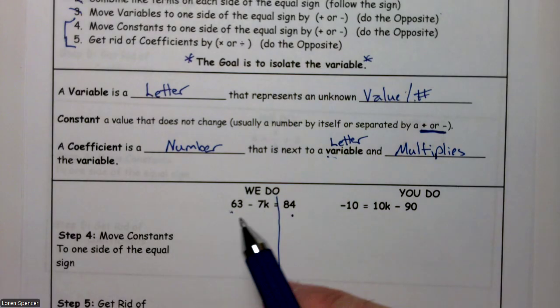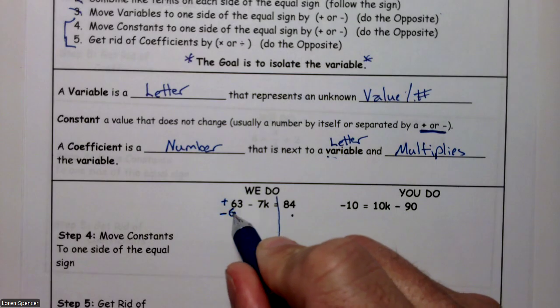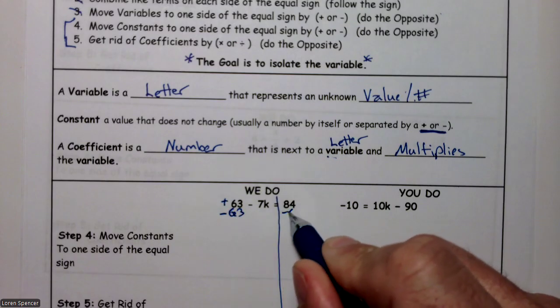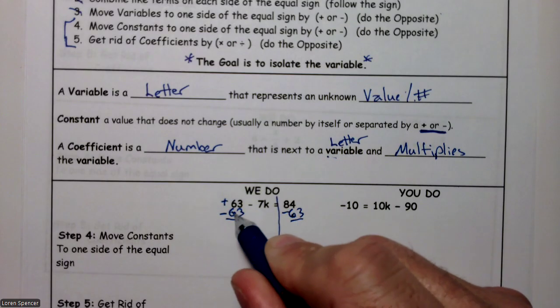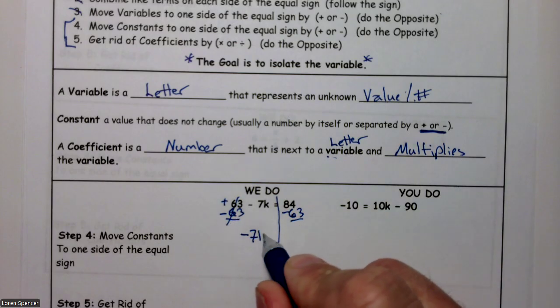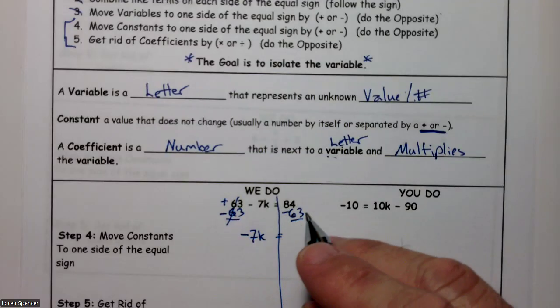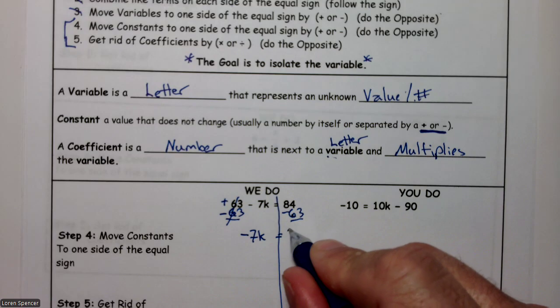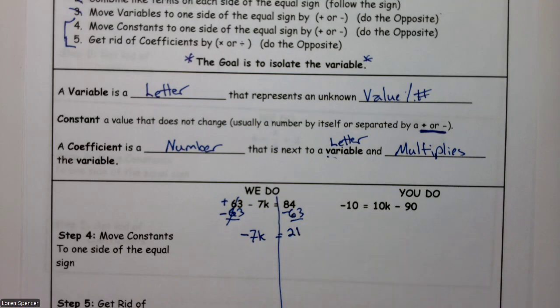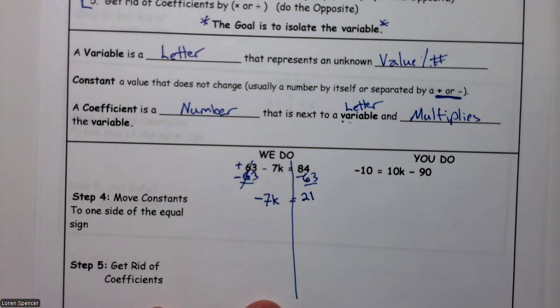So since I have to move the 63, this is a plus 63, so I have to do the opposite, which is a minus 63. So this becomes negative 7k equals 84 minus 63. When I do that, I end up getting 21. All right. The next thing we need to do is get rid of the coefficient.